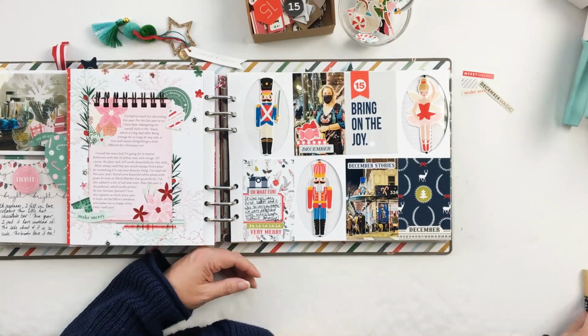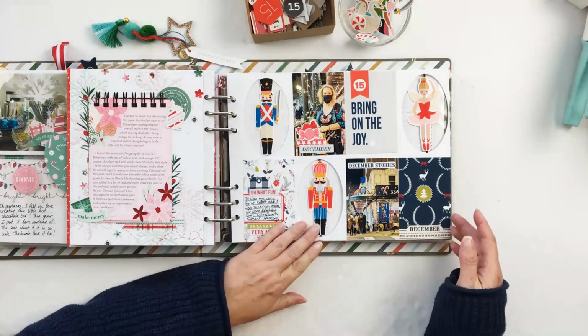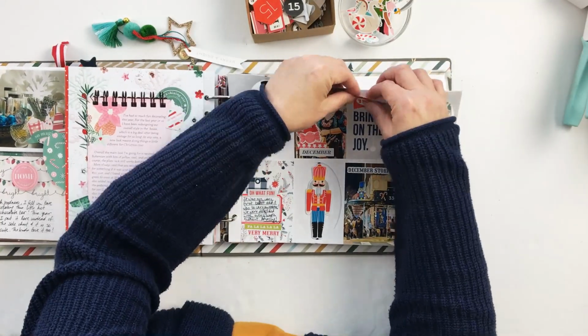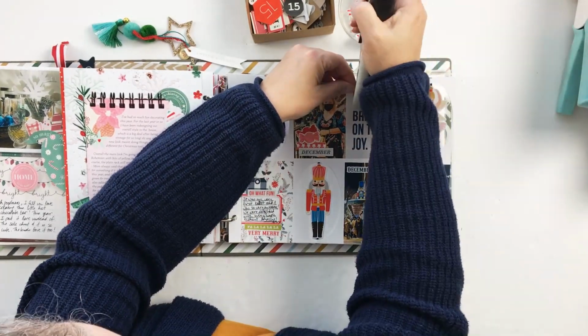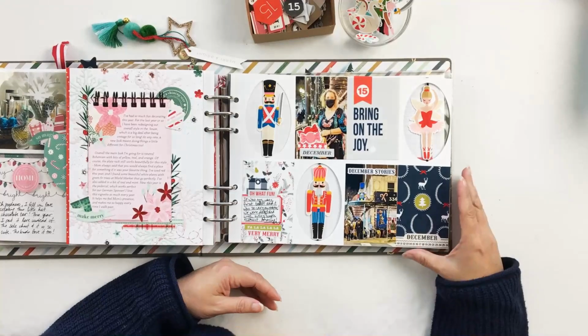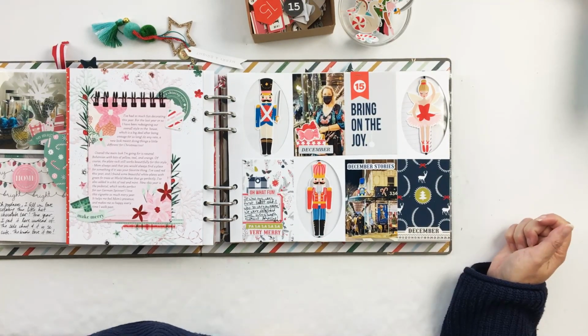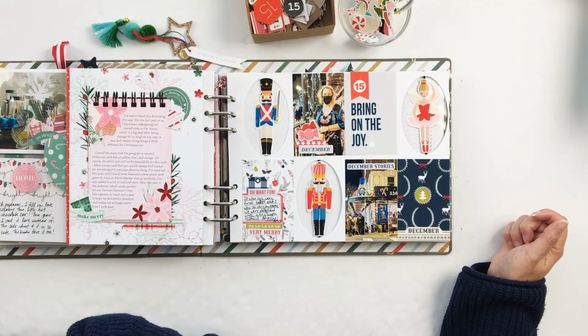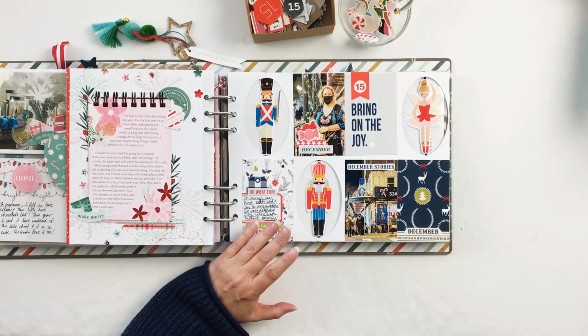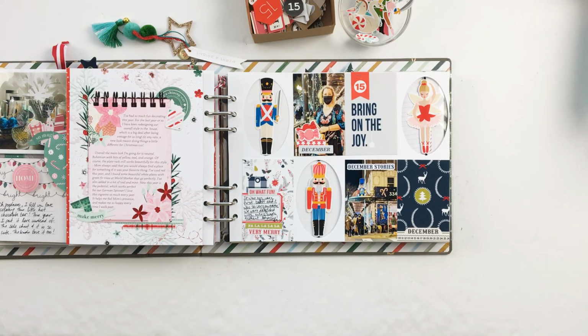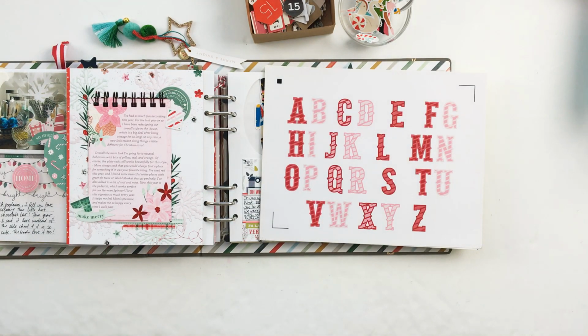So I thought it would be best to maximize the real estate on this page for the photos and all these elements, and then have an overlay for the title, which of course is going to say the Nutcracker.